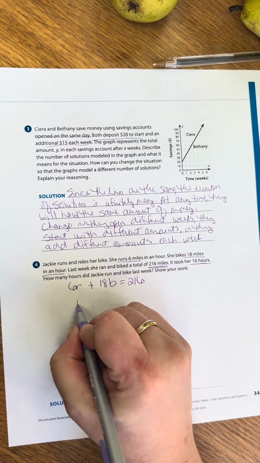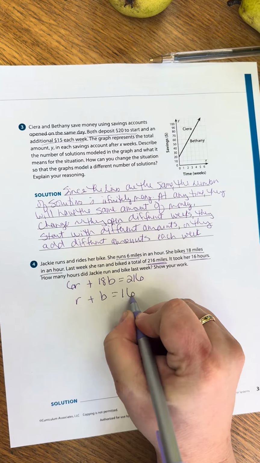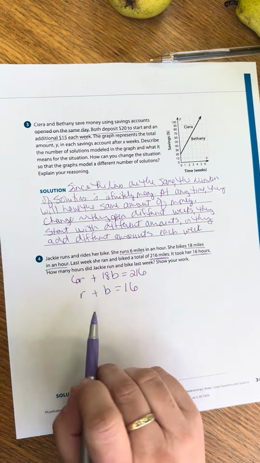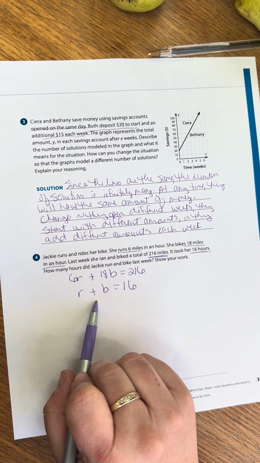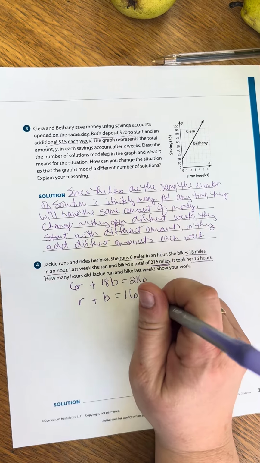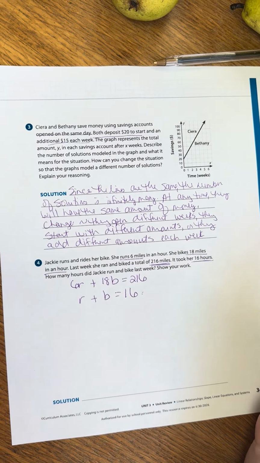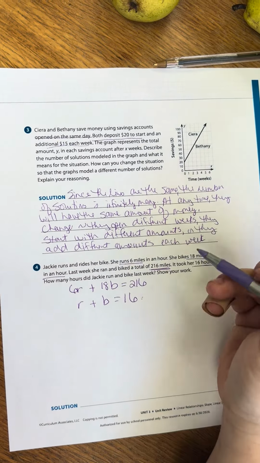We also know that the running plus the biking was 16 total hours. So these are my 2 equations. Now all I have to do is solve for one of these. This one is going to be easier to solve because you have less stuff there. And then solve for the rest of them.